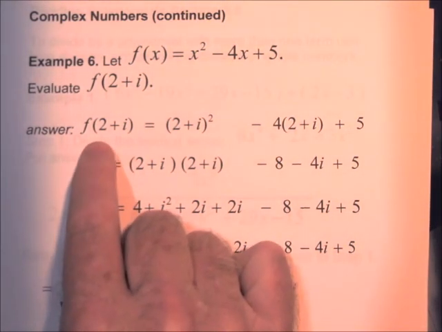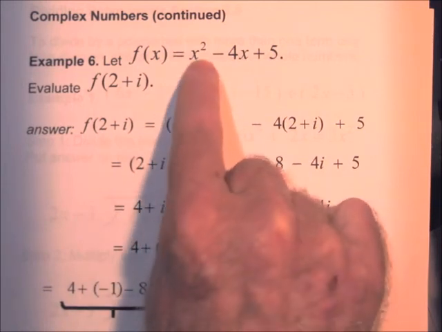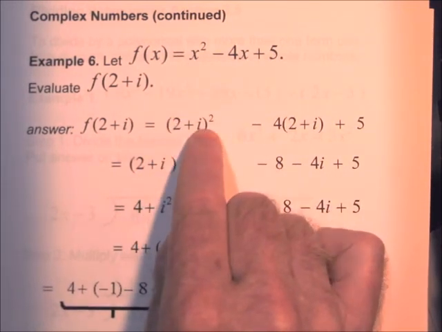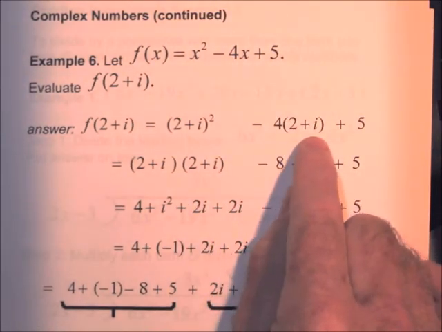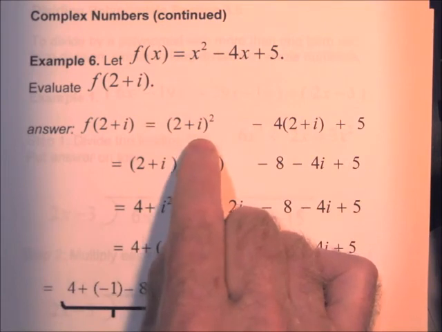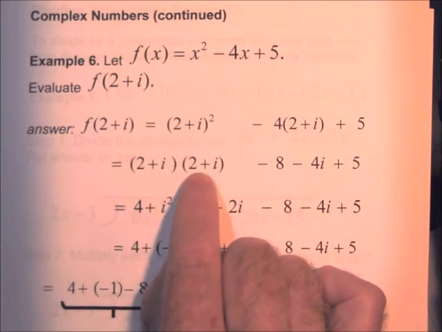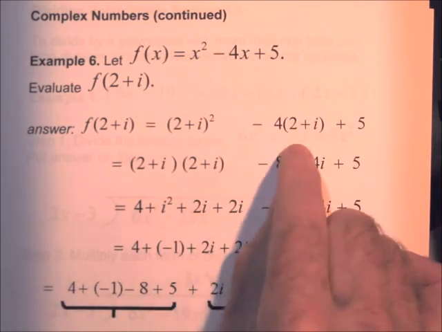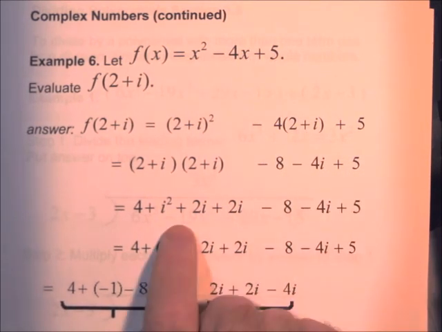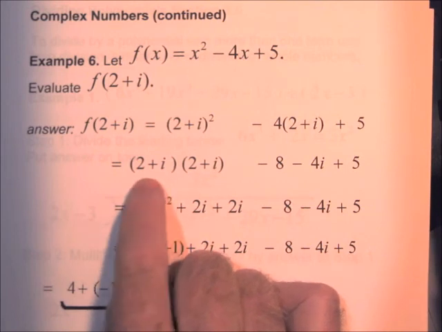To evaluate f of 2 plus i, replace x by 2 plus i. So instead of x squared, we'll have 2 plus i quantity squared. Instead of 4 times x, we'll have 4 times the quantity 2 plus i, and copy the plus 5. We can expand this. This is the quantity 2 plus i times the quantity 2 plus i. Distribute the negative 4. This will be negative 8 minus 4i. Copy the plus 5.